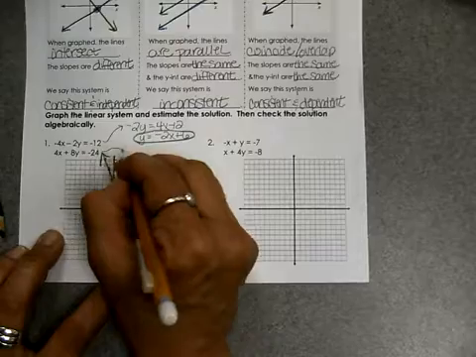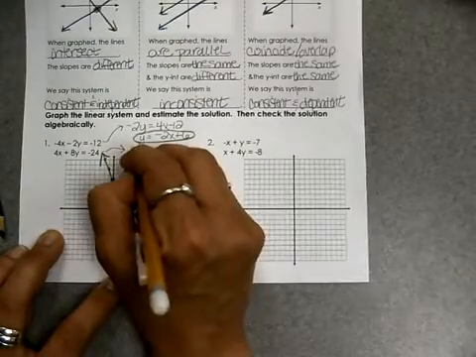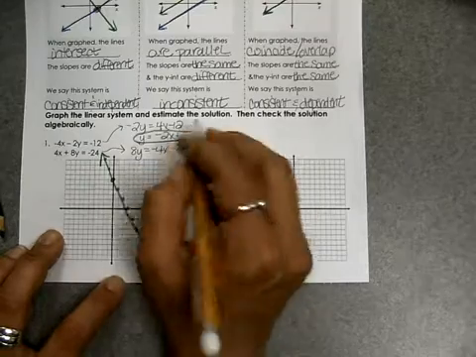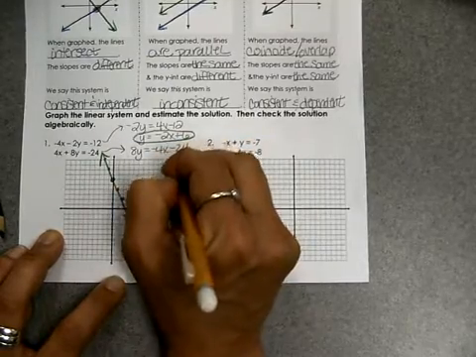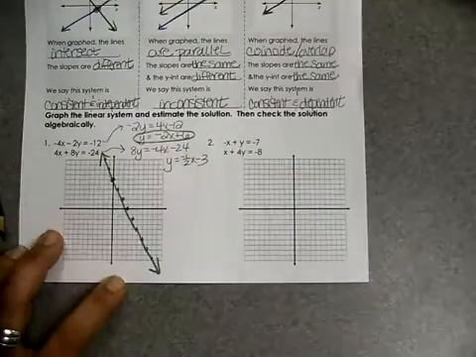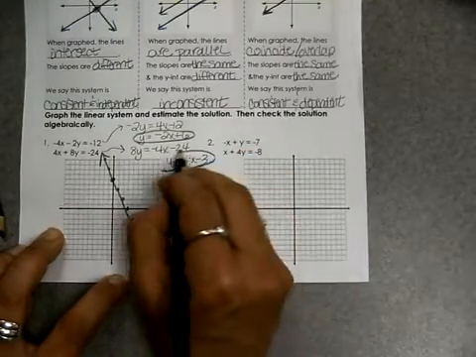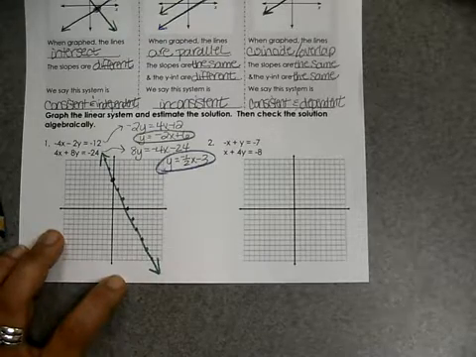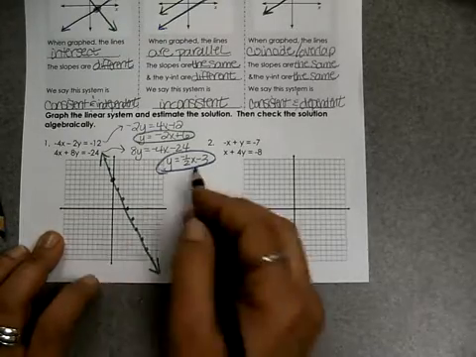Now let's do the same thing to the second equation. Here I would subtract 4x and divide by 8. And I get that y equals -1/2 x minus 3. Make sure you reduce your fraction.